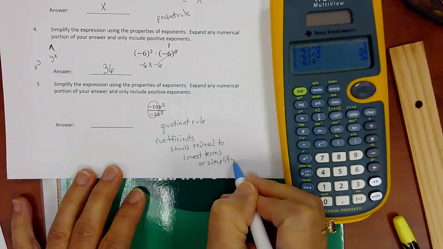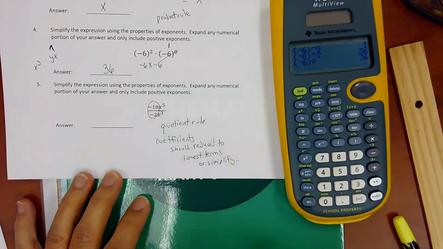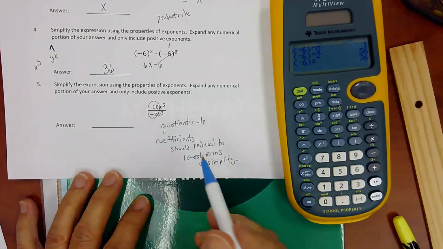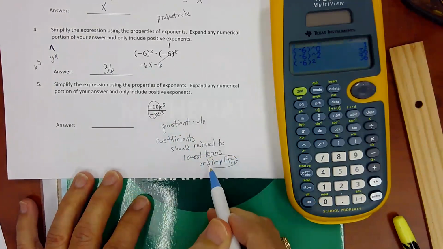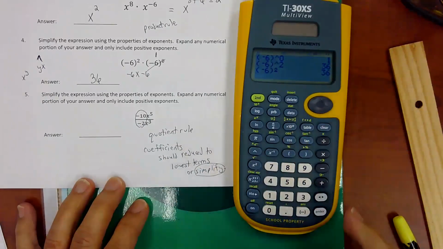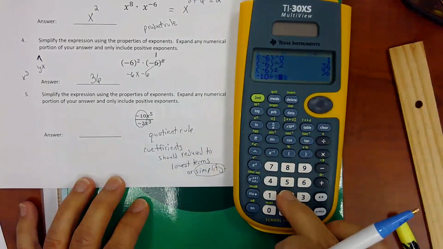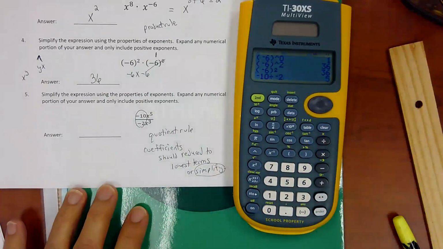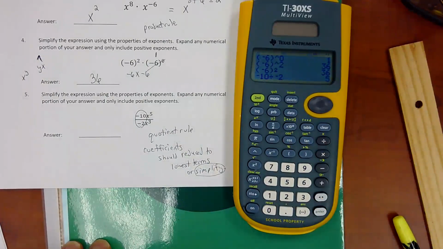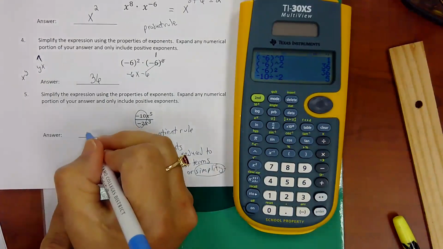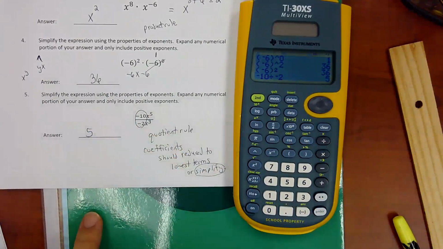And it turns out that this negative 10 divided by 2 can be simplified. You can see here on the calculator, negative 10 divided by 2 gives you 5. Okay. So it's not reduced, but it is simplified. So that is part of your answer for number 5.